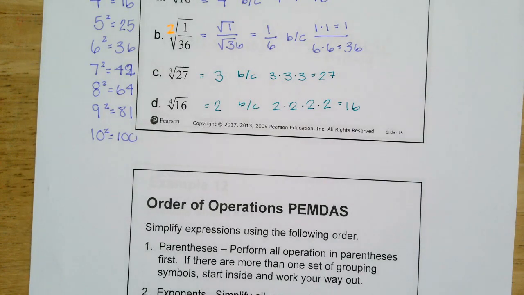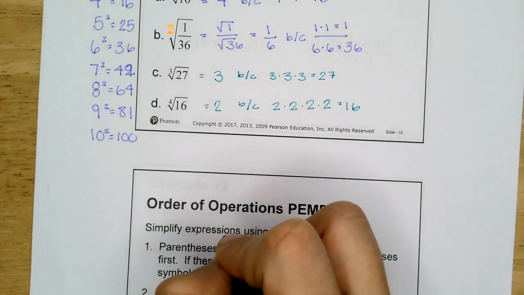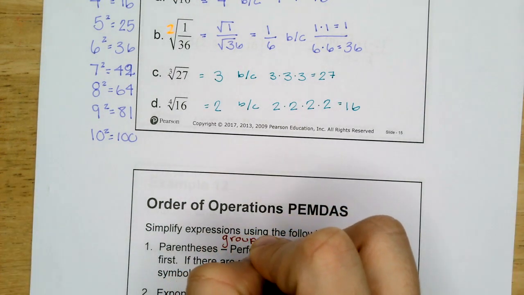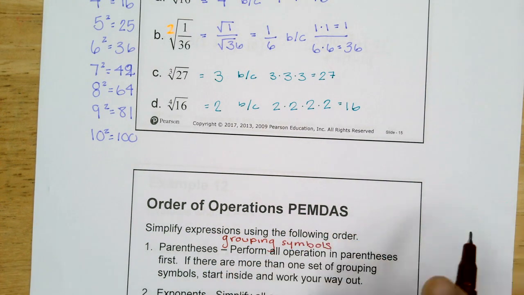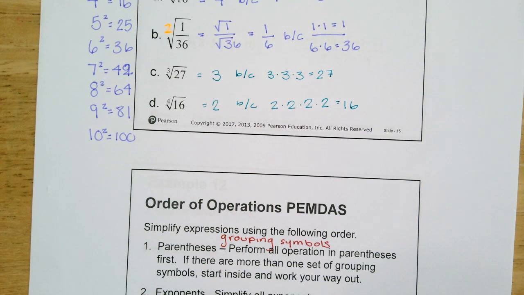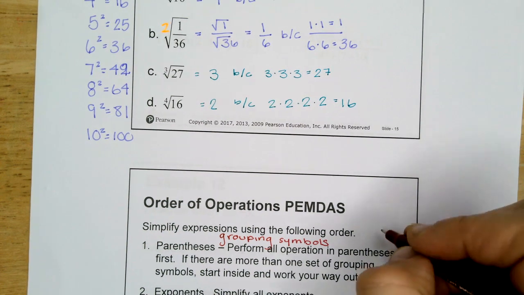Okay, let's talk about PEMDAS again. What order to do the computations? Okay, parenthesis, I like to call grouping symbols. It includes parentheses, but it also includes brackets.